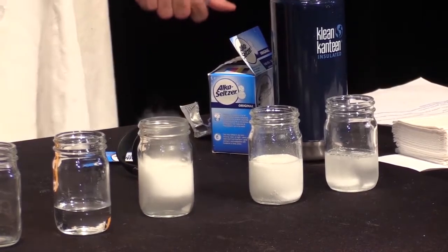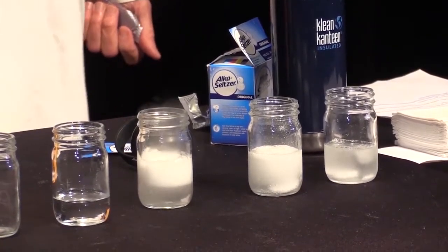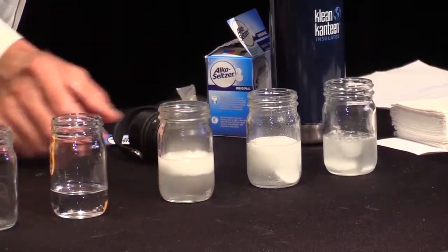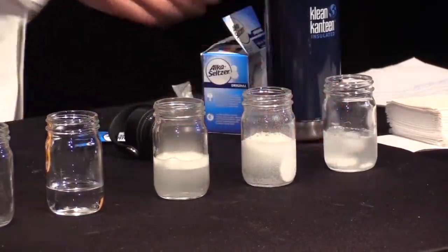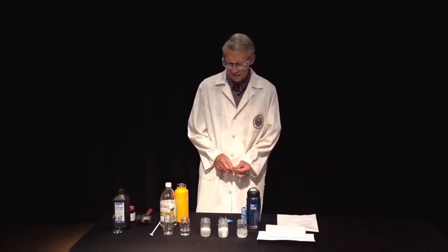Obviously, temperature makes a difference in the rate of the reaction. This one's forming a much faster bubble, this one next, and the cold one is very slow. So temperature is an important factor.